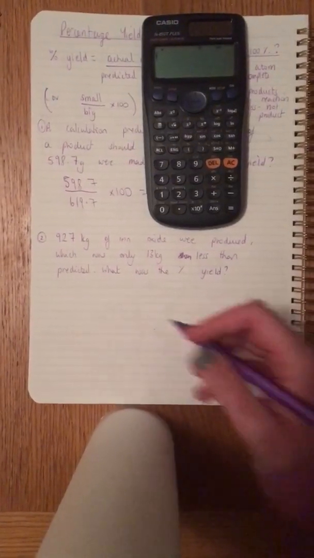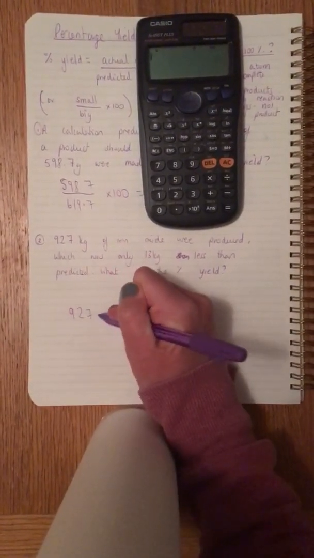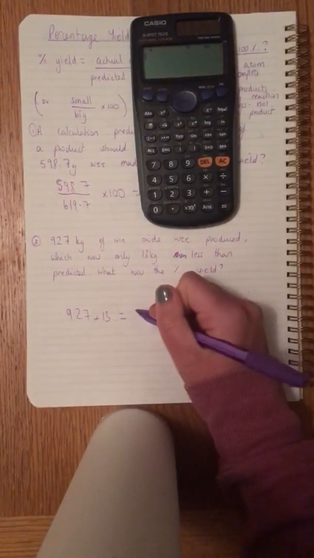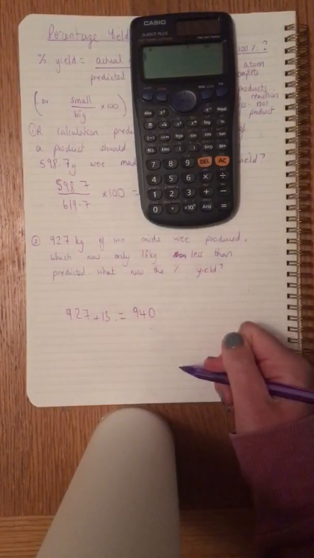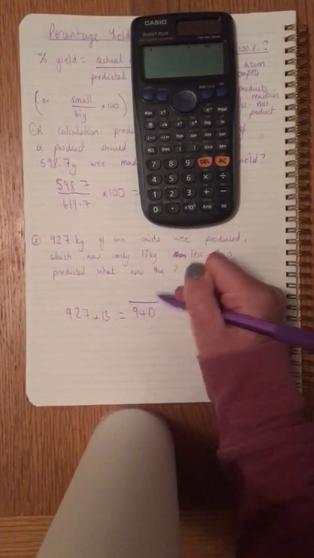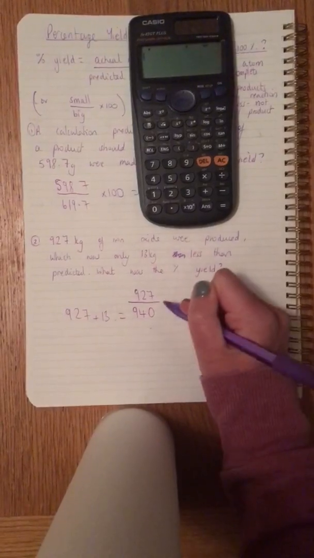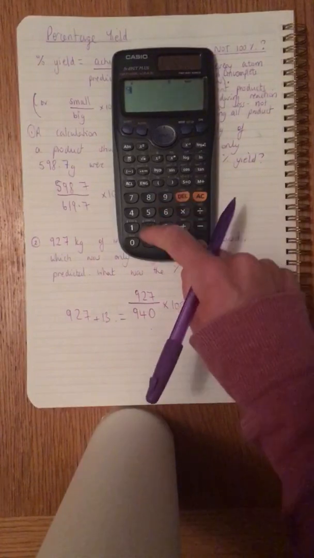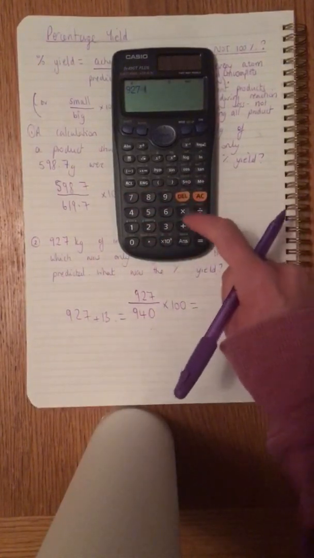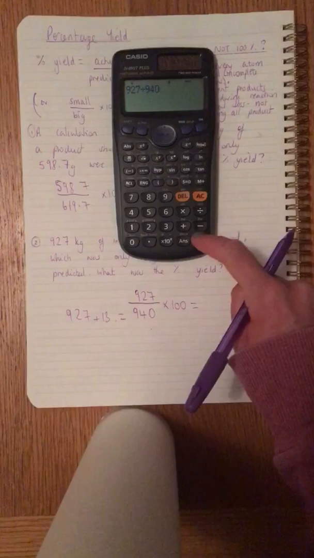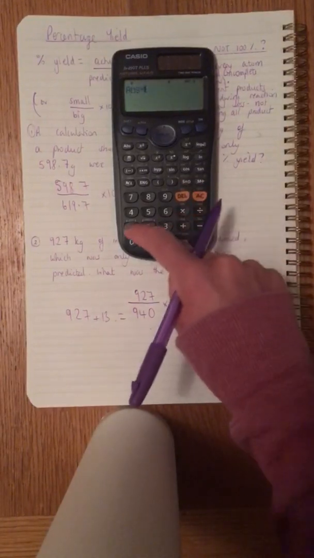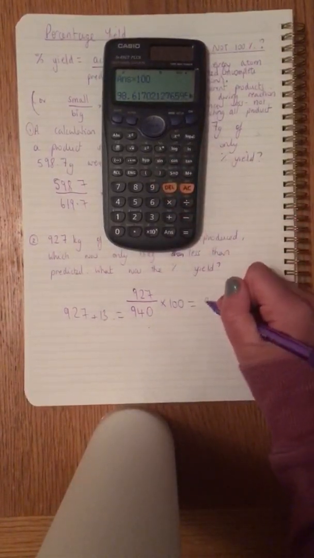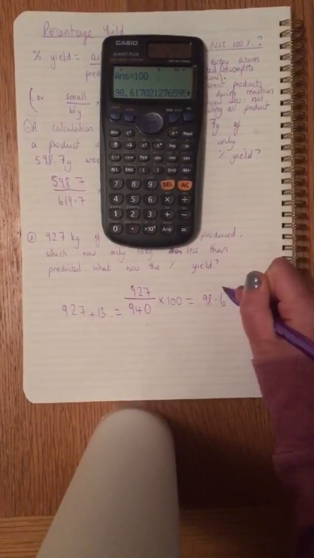So our predicted was actually 927 plus 13. So our predicted was actually 940. Our actual was 927. And to get it as a percentage, we times it by 100. That gives us 98.6 recurring percent.